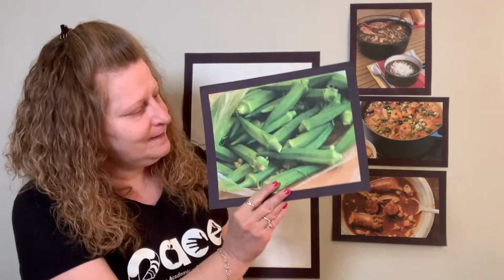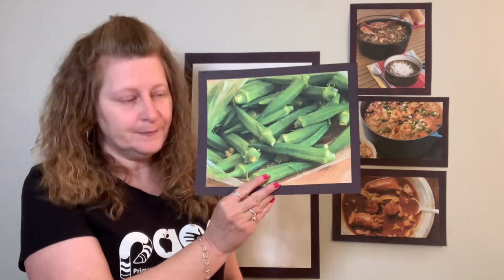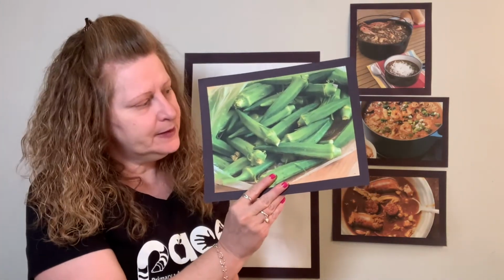Well, we not only have sausage, but we also have chicken. Sometimes people make chicken and sausage gumbos. And there's another kind of gumbo that people often make, and these are little okra. Okra is often added to a gumbo to make okra gumbo. How many of you have eaten okra gumbo before? Good job.